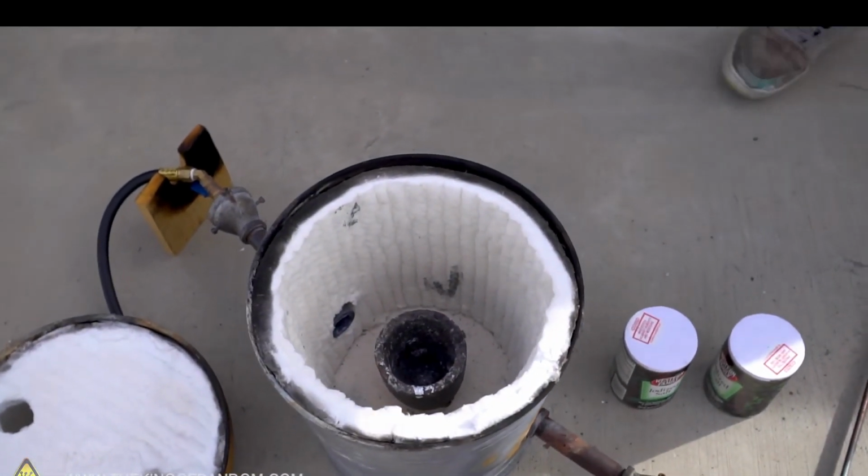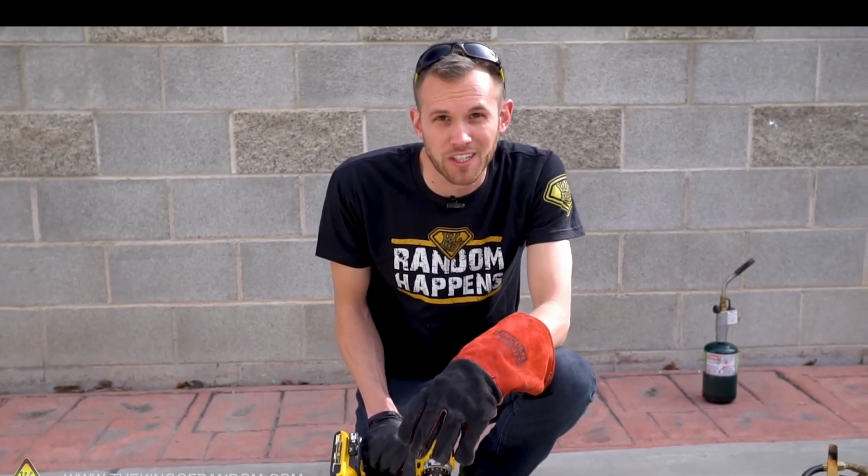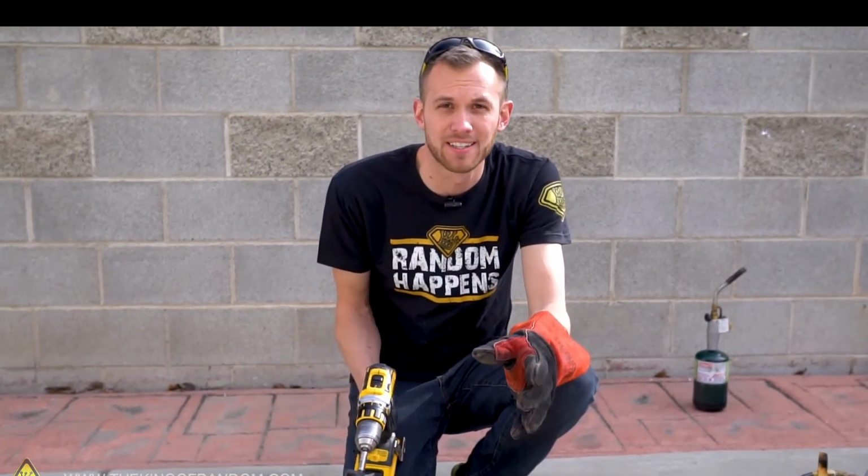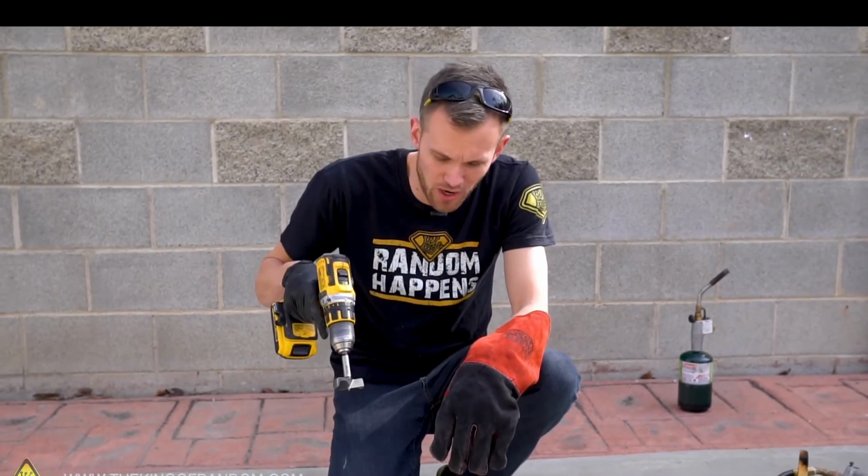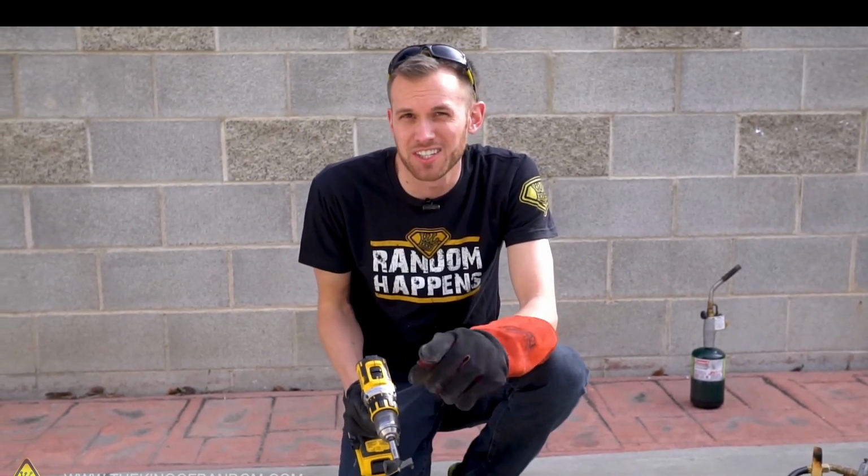We do want a small reservoir in our dry ice to pour the salt into so it doesn't just scatter all over the place. So let's take our drill bit and try and carve a hole down into the ice just a little bit.